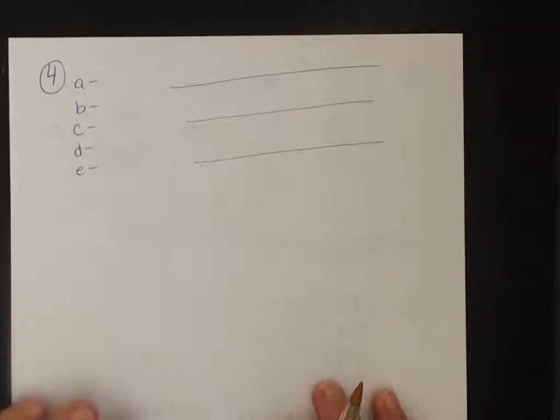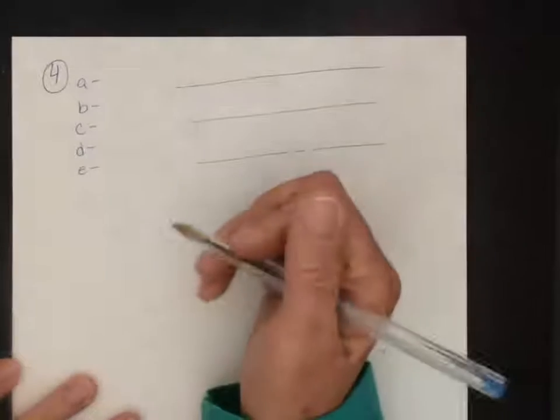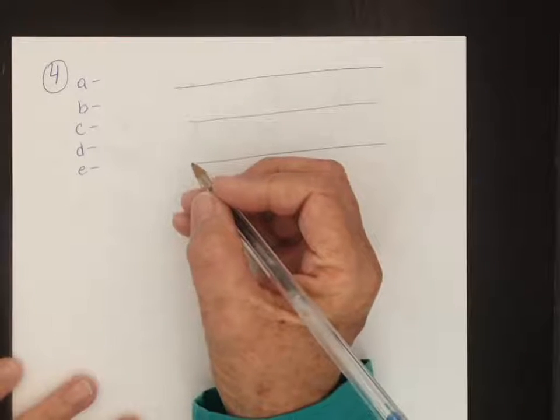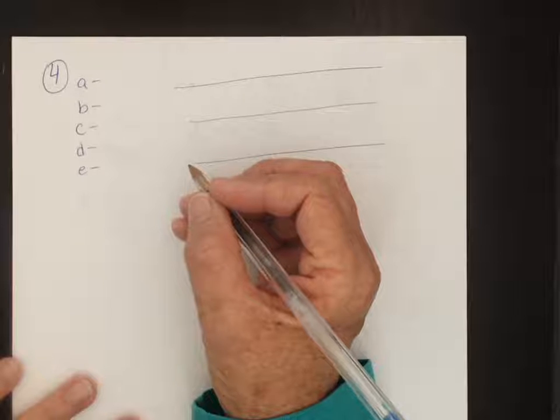Alrighty, let's move on to problem 4. Sorry about that, it's not large enough. And in this one we're dealing with an alien and its body's temperature. So we're told that the alien's body temperature varies sinusoidally with time.